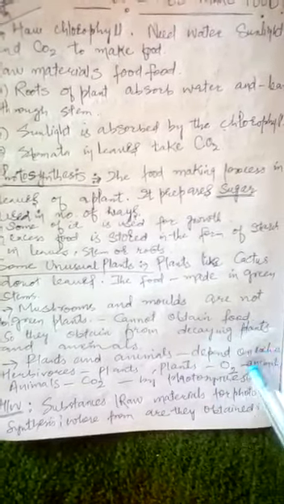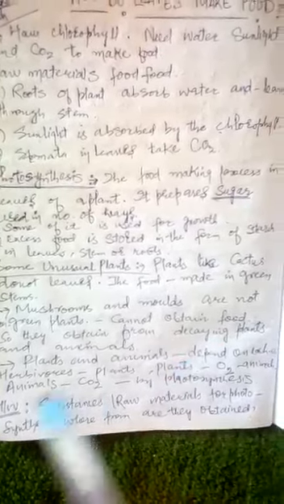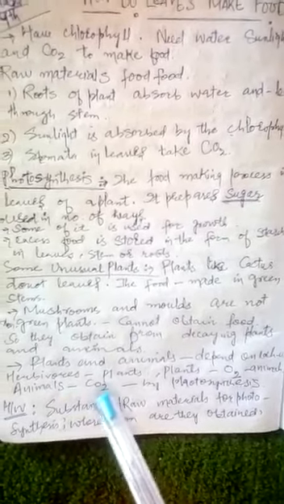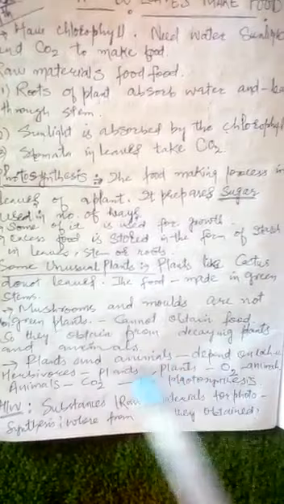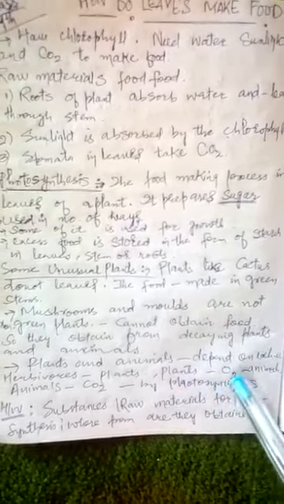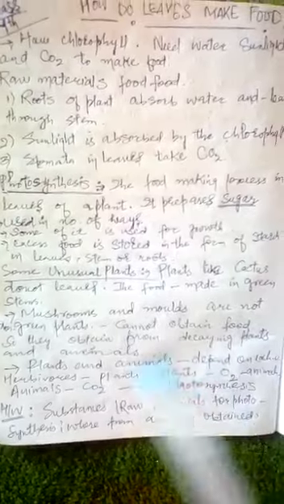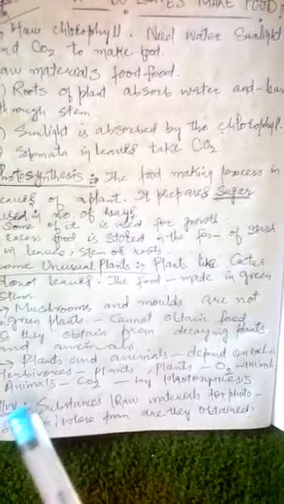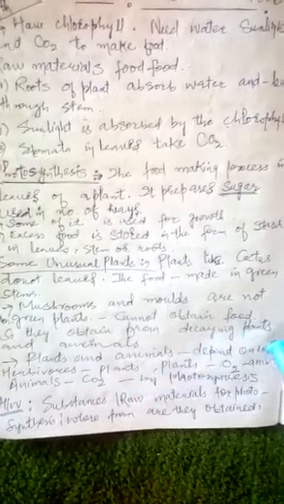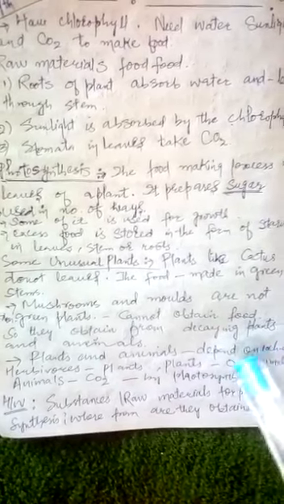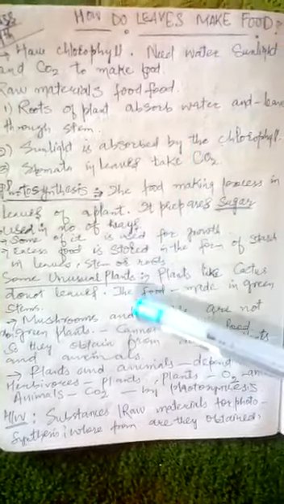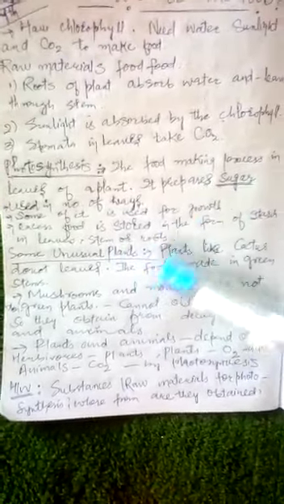So animals are dependent on plants. And what do animals do? Animals produce carbon dioxide, and that carbon dioxide is used by plants in the process of photosynthesis. So this means that plants are also dependent on animals. So students, we can say that plants and animals are dependent on each other. This was all about how do leaves make food, the process of photosynthesis, and examples of some unusual plants and how they obtain their food.